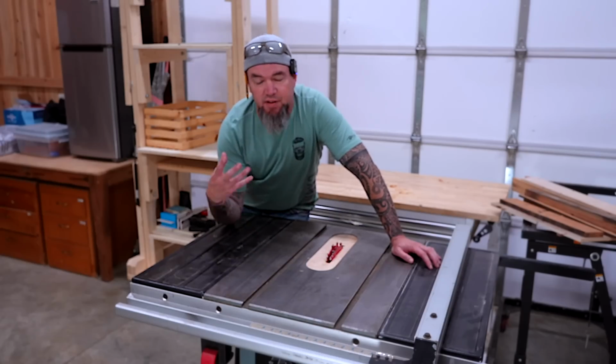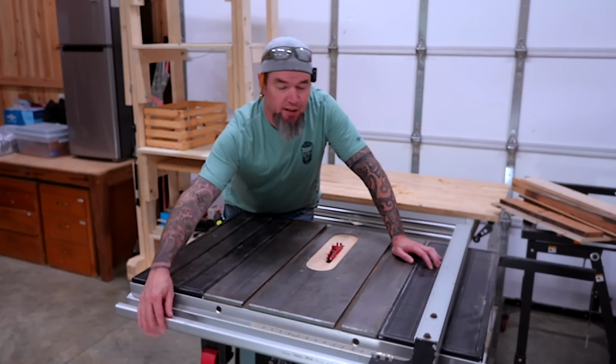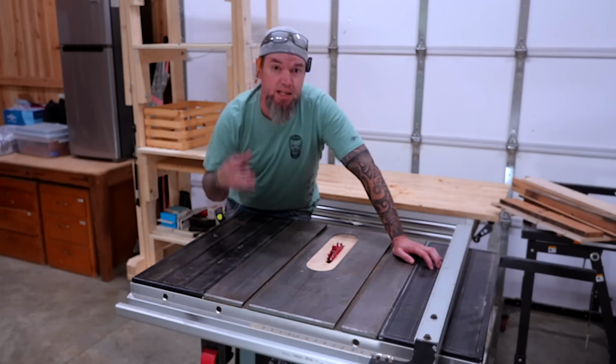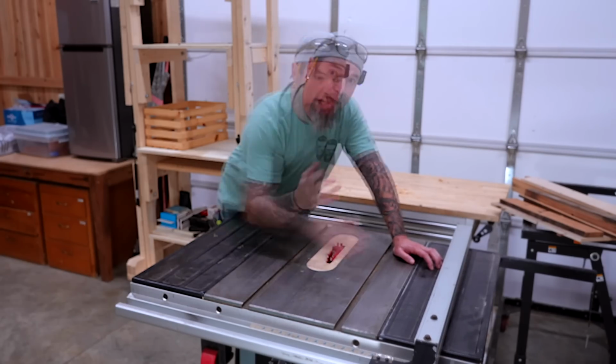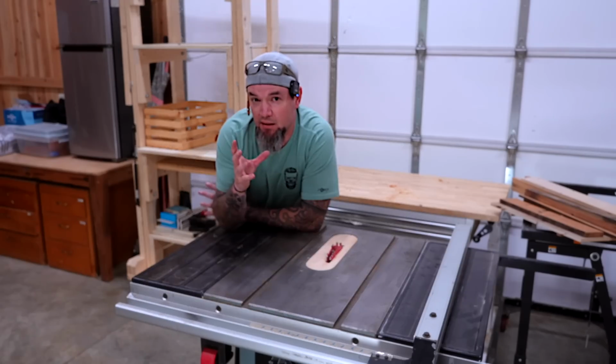And you can see the obvious difference between the two saws, but we still have some lighter metal pieces here. The rail system is still aluminum. Yes, it's beefier, but it is still aluminum, as well as our fence. But the upgrades are definitely noticeable. And they come with a price.